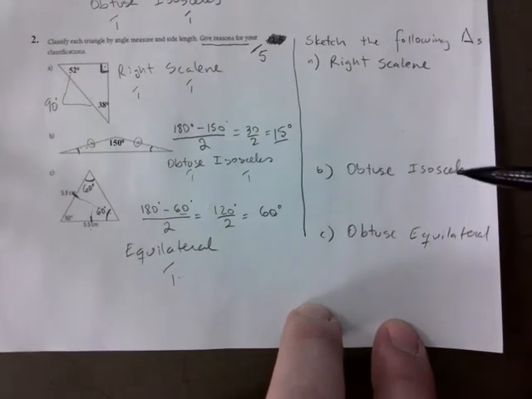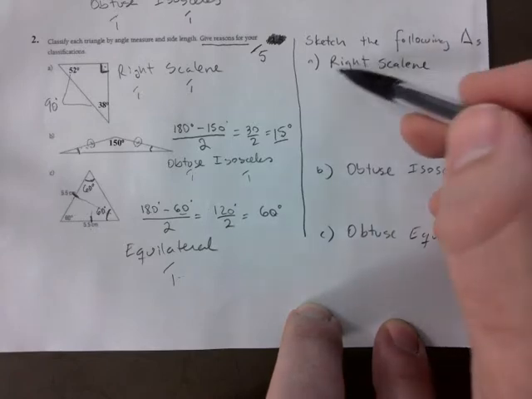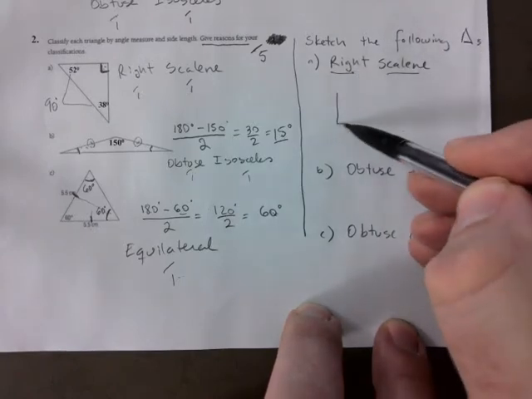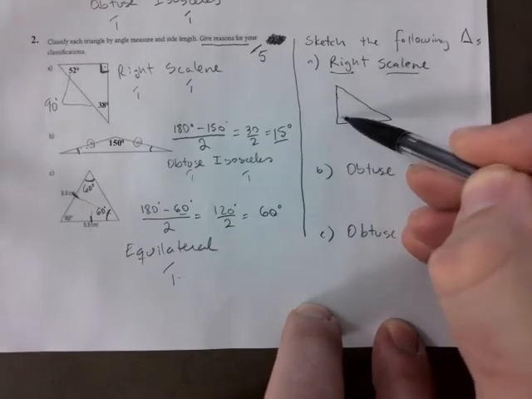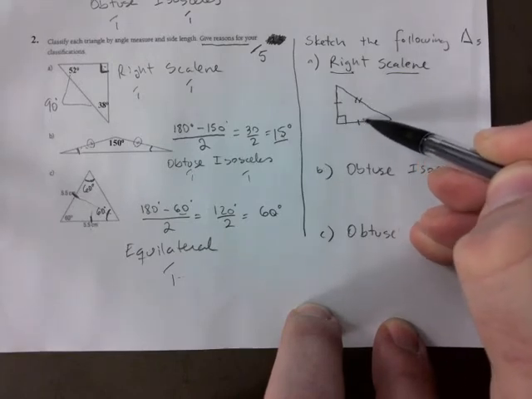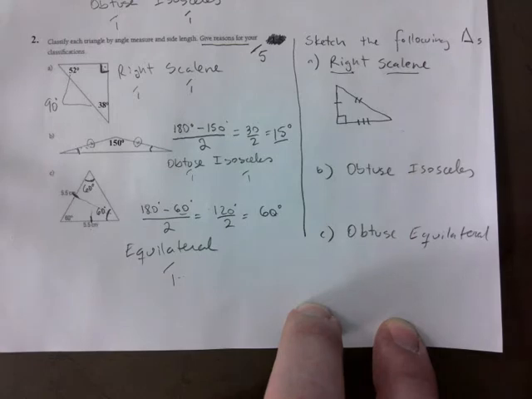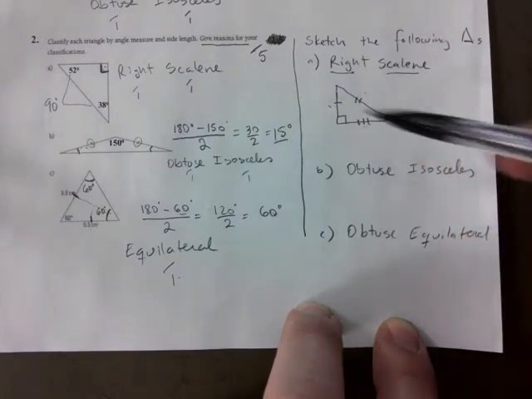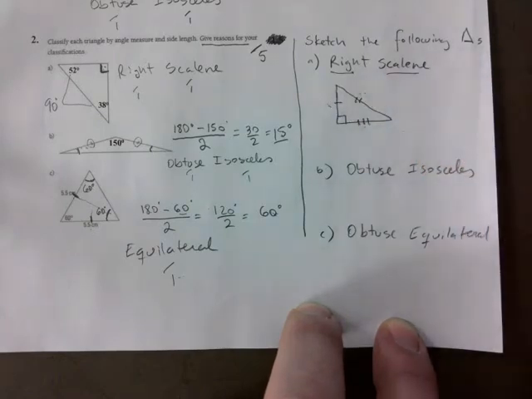Then sketch the following triangles. So it's a right scalene, so you have to use markings that make that happen. So right, take care of that. Scalene, this is how I would take care of that. If you went 3, 4, 5 inches, feet, whatever, right? Give each side a different length, that's also valid. So 2 marks for that if both categories are met.